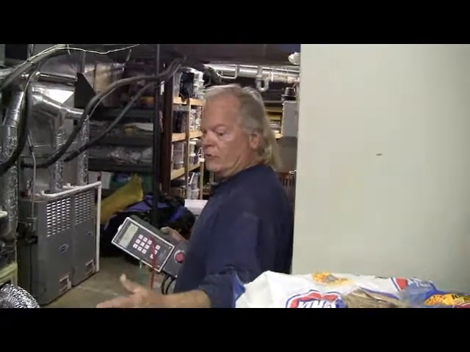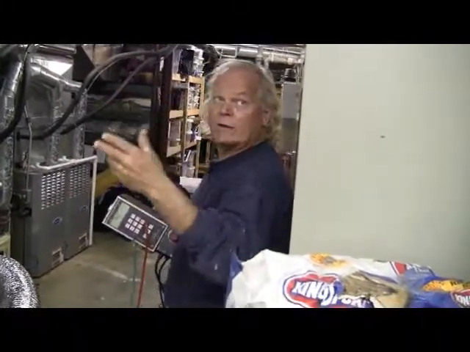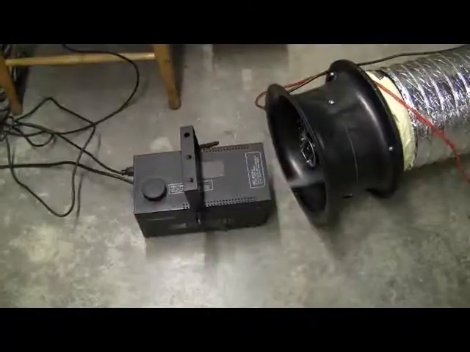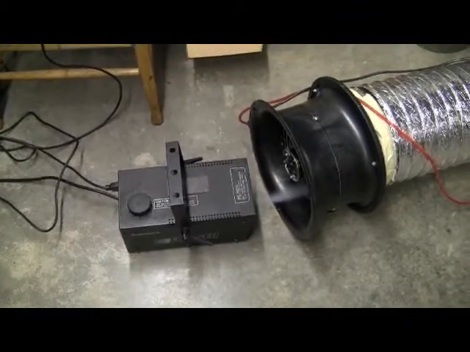What we'd like to do is use the theatrical fogger to blow smoke into the system and go upstairs and see if we can figure out, both upstairs and downstairs, where the leaks are. That came from there, this part. I thought I saw something.